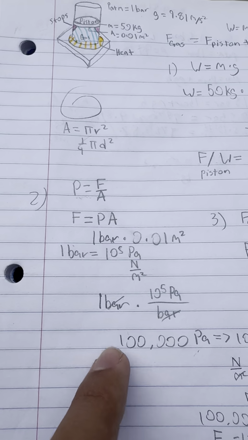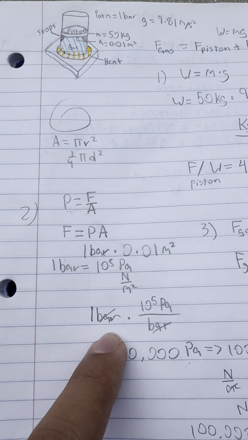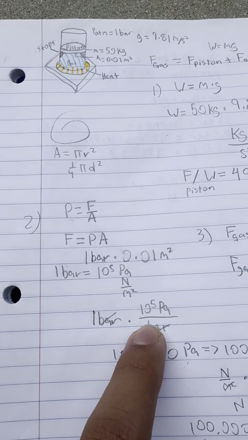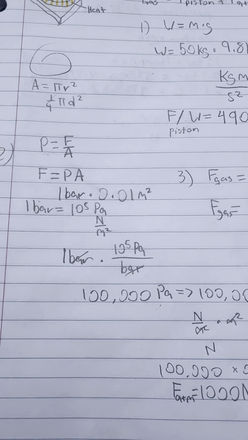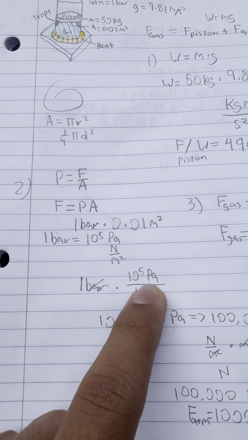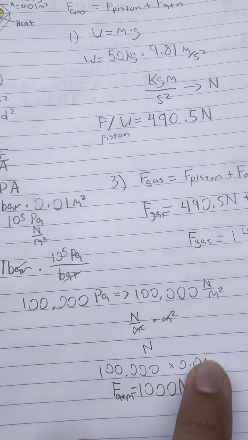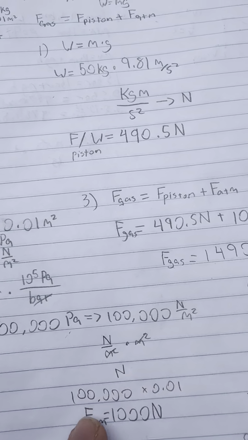So doing some cancellation with the unit conversion ratio, we multiply 1 bar by 10 to the 5th Pascal, and we know that's just Newton over meter squared.